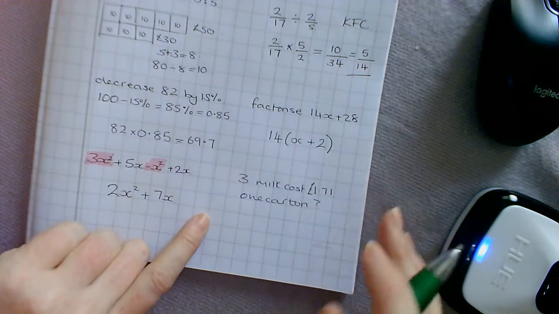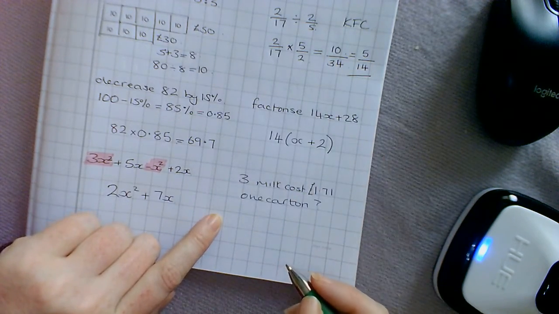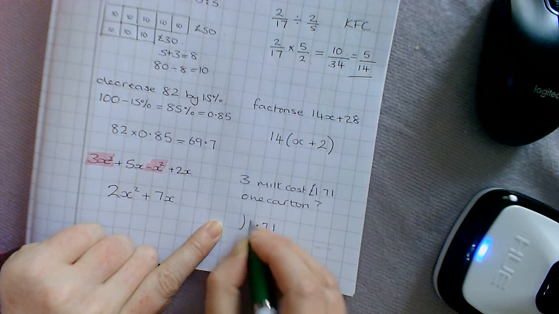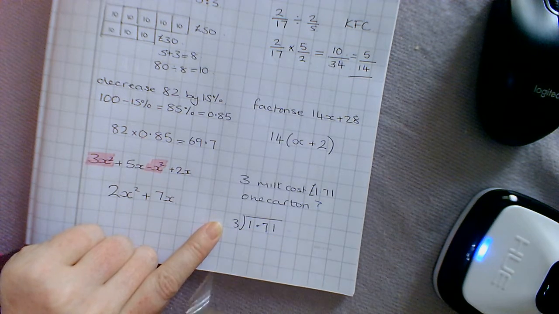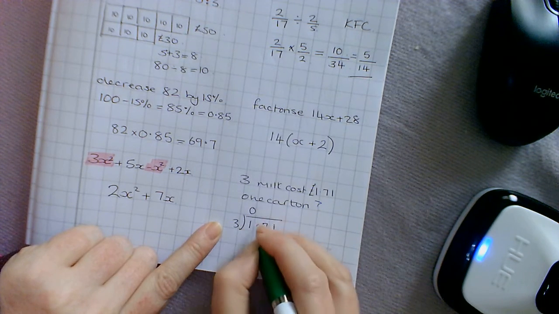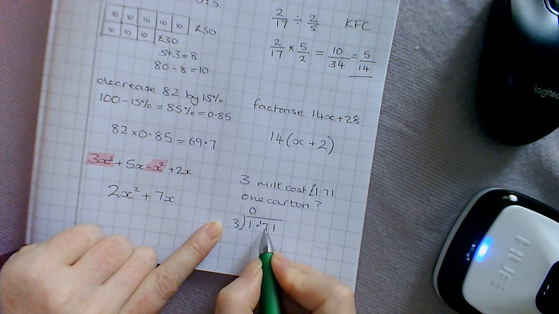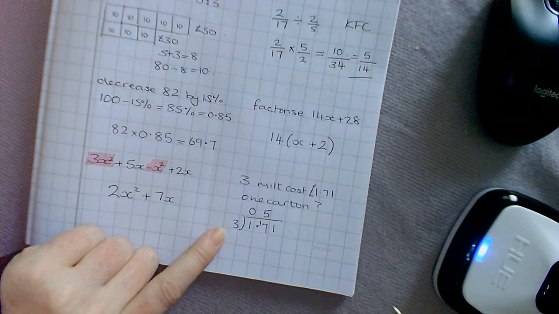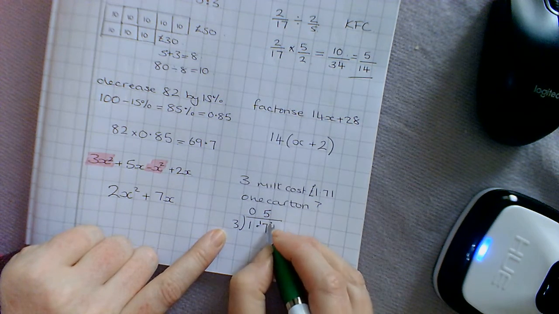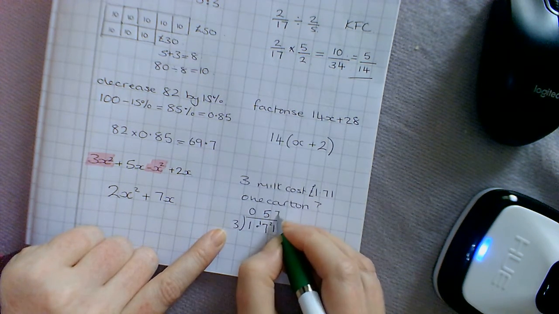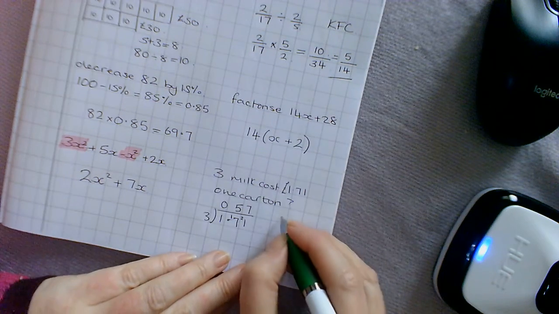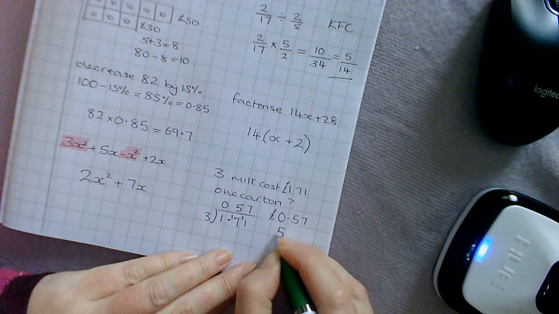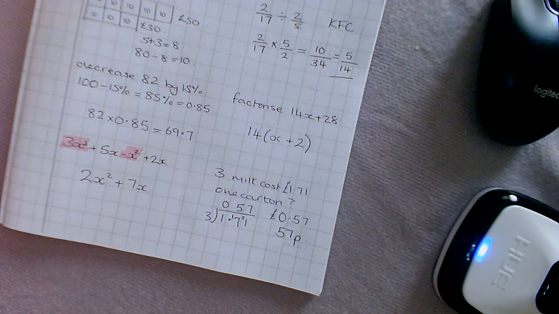Right, so I'm going to do this one as though I don't have a calculator. So I'm going to do that divided by 3. How many 3's going to 1? None. Carry the 1. How many 3's going to 17? Well, I can get 15. So that's 5. And I've got 2 left over. 3's into 21 is 7. So 1 carton is 0.57 pounds or 57 pence.